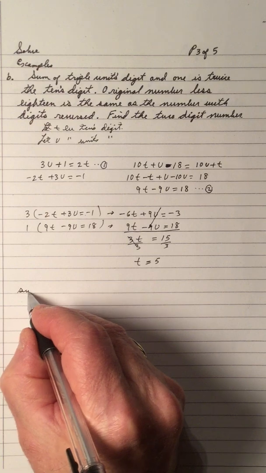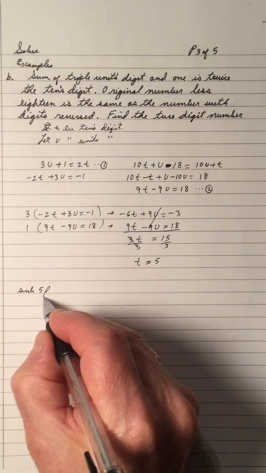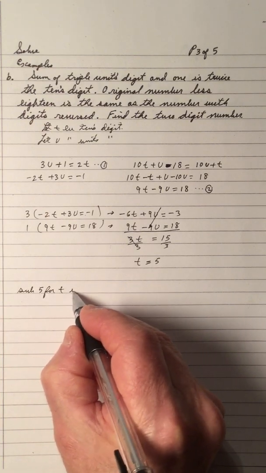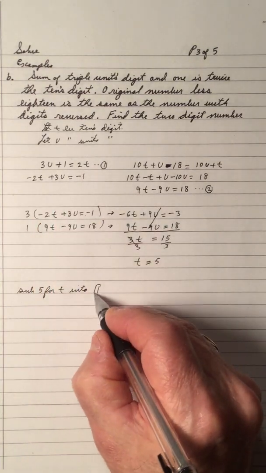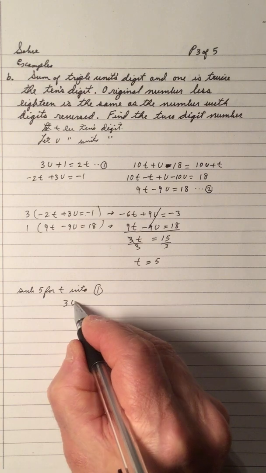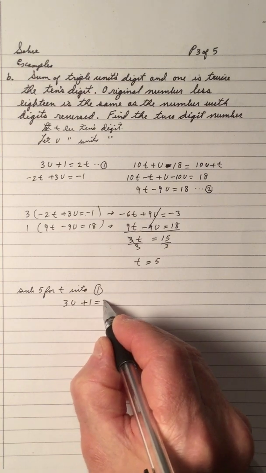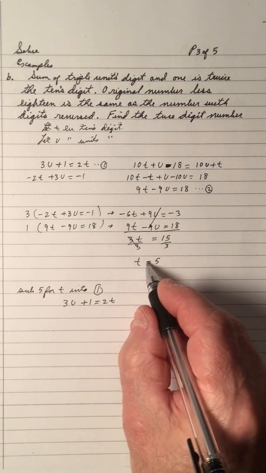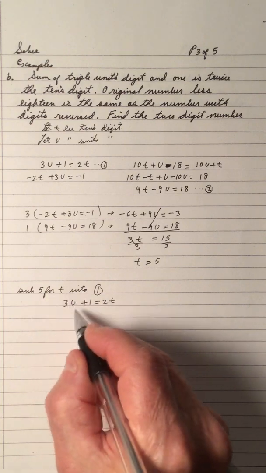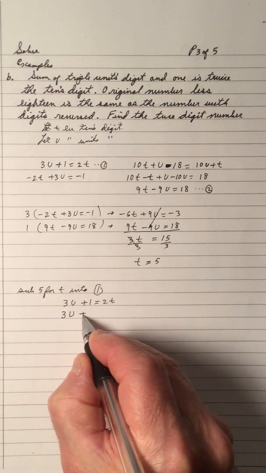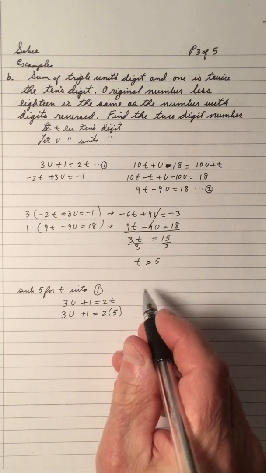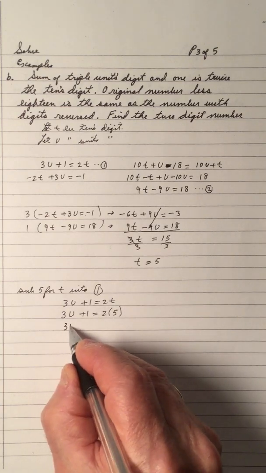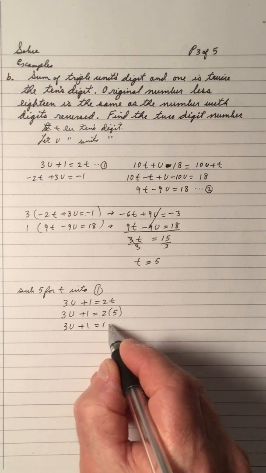So I'm going to substitute 5 for t, and let's put it into number 1. So 3u plus 1 equals 2t. I said 5 for t, so 3u plus 1 equals 2 times 5 goes in for t. So 3u plus 1 equals 10.